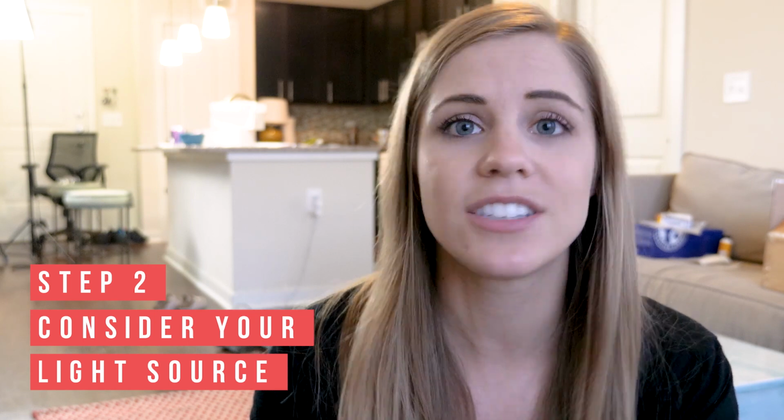Doesn't look as good. The second thing you need to consider is lighting. So if you don't have lights, you're not going to have as many options of where to film within the apartment. You're going to have to film in front of a window to get natural light. You see those lights back there? They are super cheap, like $60 lights off Amazon. I'll link to them in the description below.